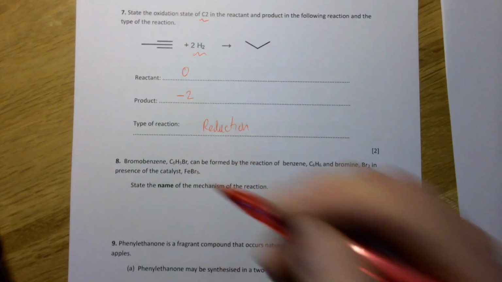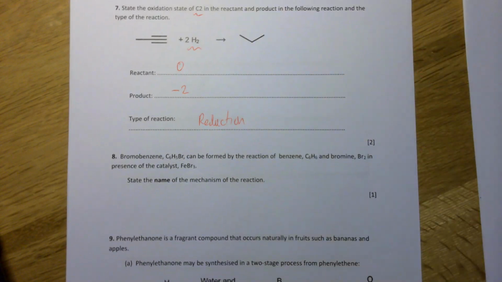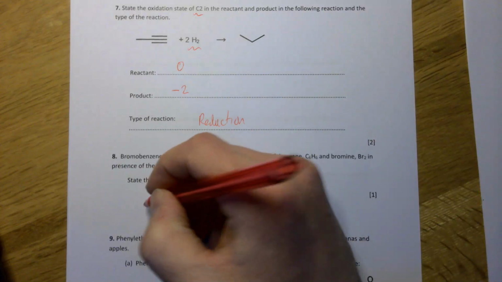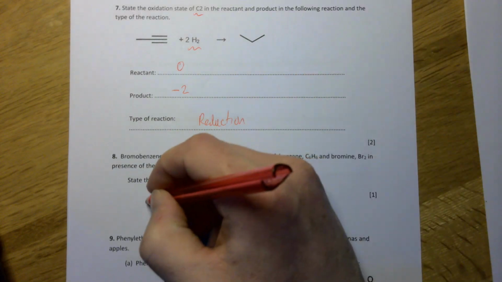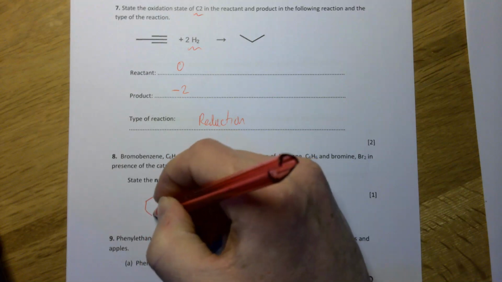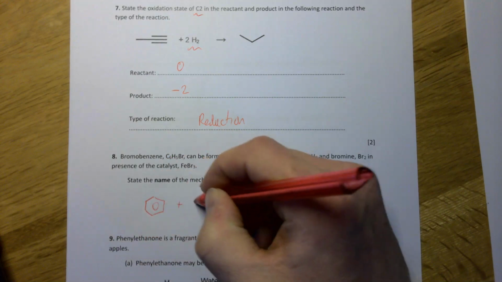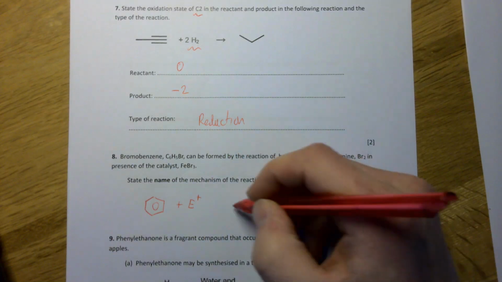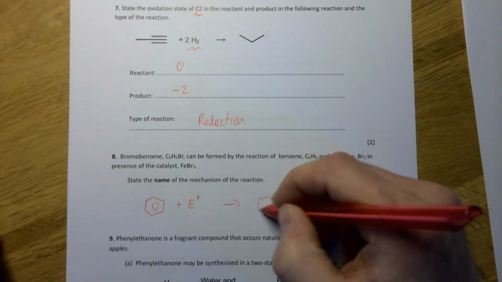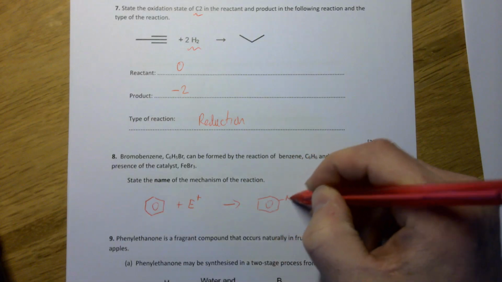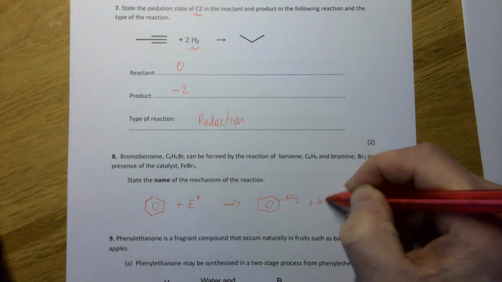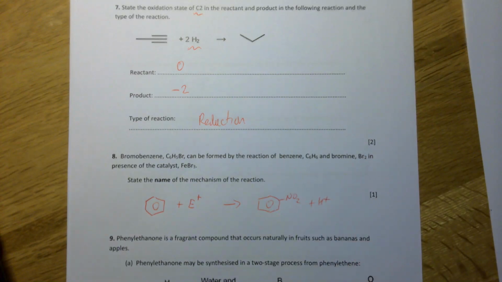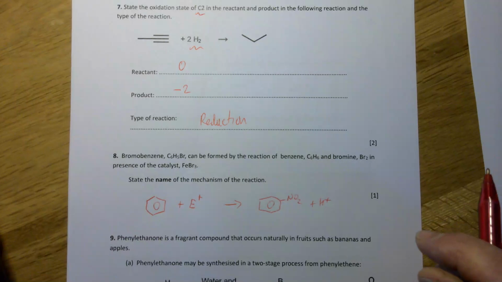I think question 8 was really hard. Wouldn't be at all surprised if many of you were caught out by this, but it was an example of a reaction you've seen. So if E plus was NO2 plus, then you'd know that it would form nitrobenzene and H plus. You're comfortable with that, you've seen that plenty of times, and you've drawn it later on in the paper.